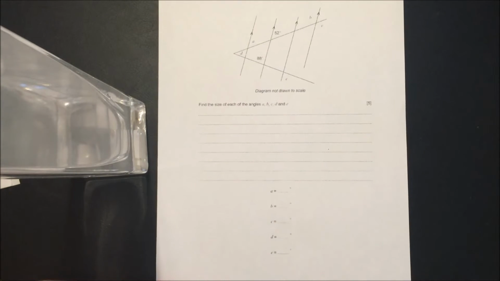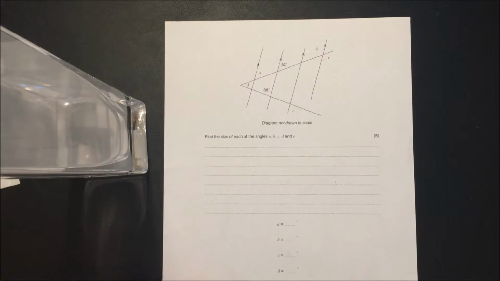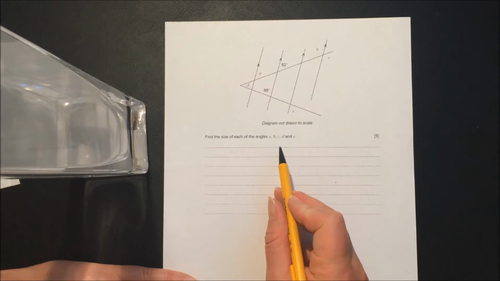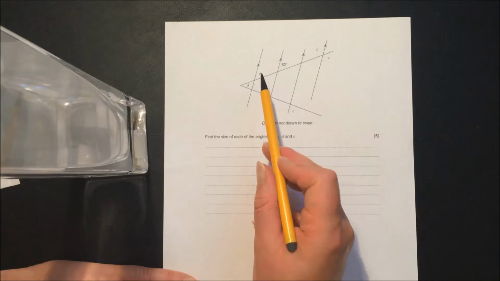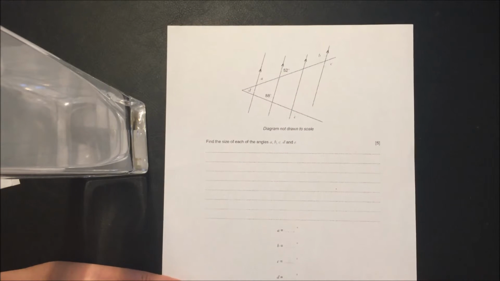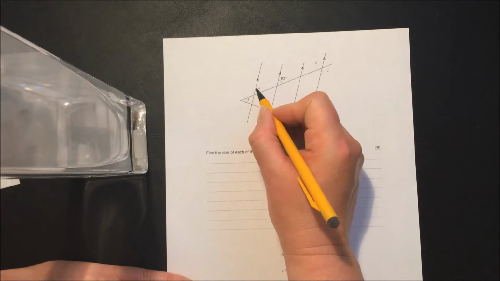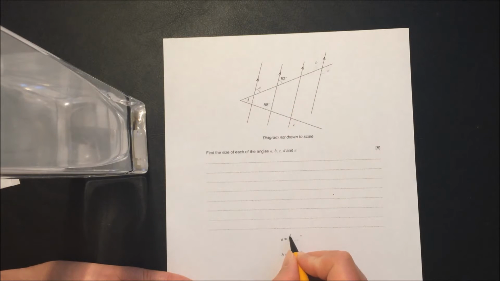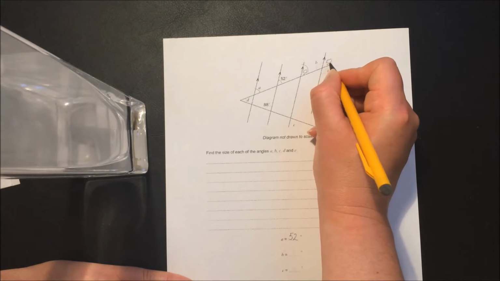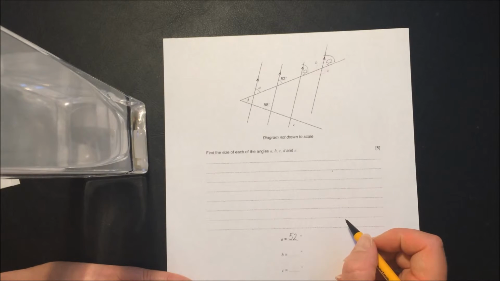Here's another angles on parallel lines question. Have a little try, pause the video and then check your answers. This one's a little more straightforward. You just need to find the size of the missing angles A, B, C, D and E. Okay, now if we have a look, this angle here is 52. That corresponds here to A, so A is 52. That one there's also 52, and that one there's also 52. It can be helpful to write all the angles you know in on a diagram like this, because that will help you find further ones.